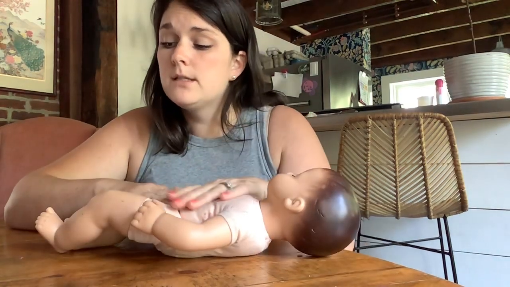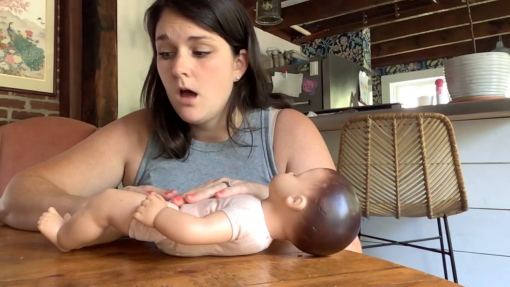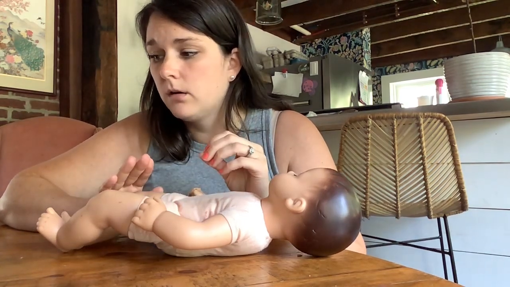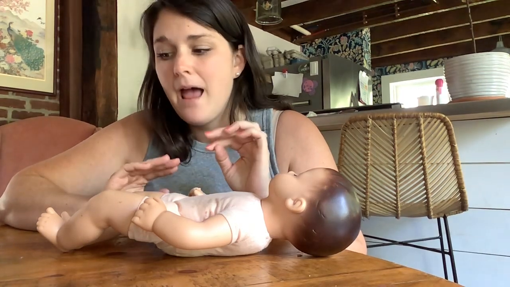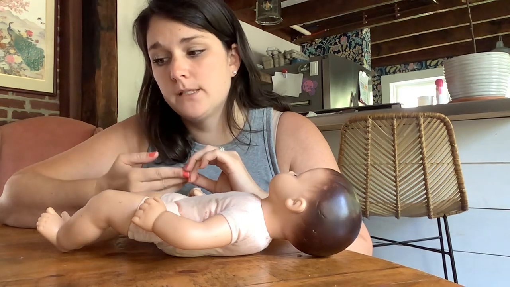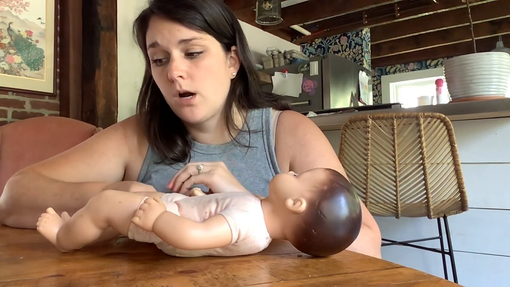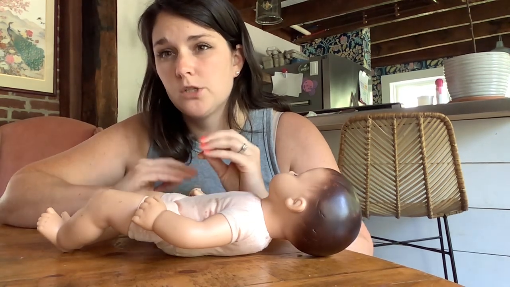For genitals, for a female, for a preterm baby, their clitoris is much more enlarged and their labia majora is not as enlarged. And then for a term baby, those are the opposite. So the labia majora is larger and then the clitoris is more small.